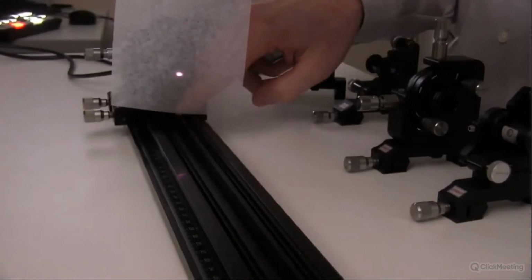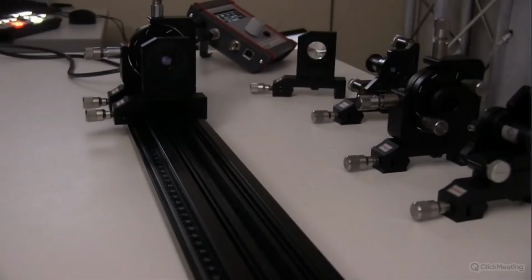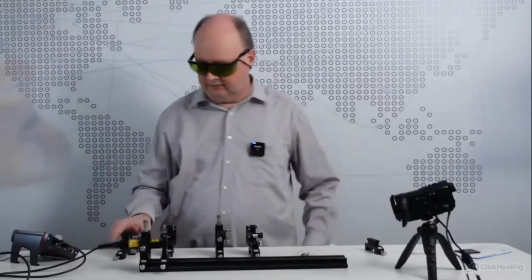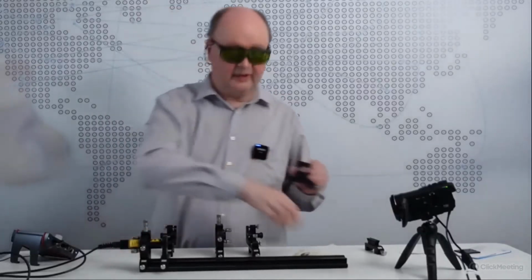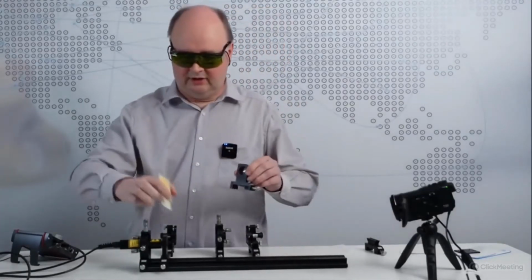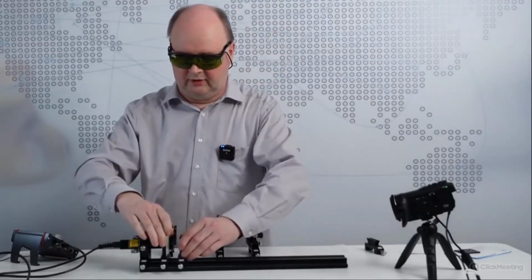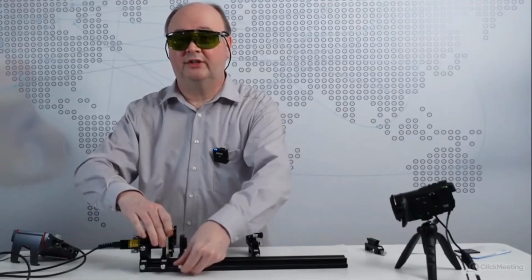Something like this. Well, good enough for our setup here. And the good thing about the neodymium YAG is there is so much gain. This kind of laser doesn't really care about precision alignment. You can just put it on the bench and that's it.